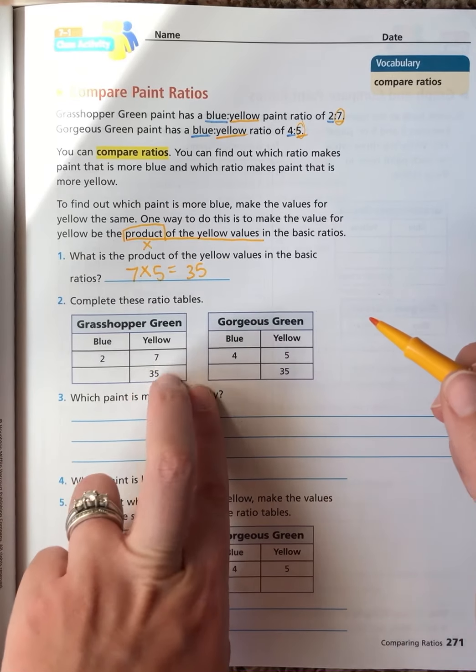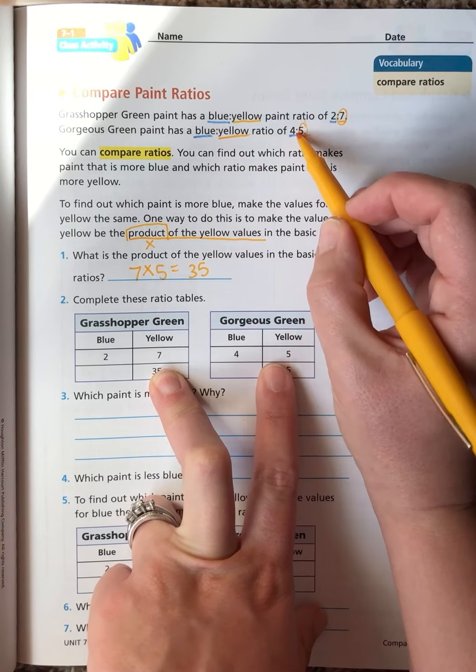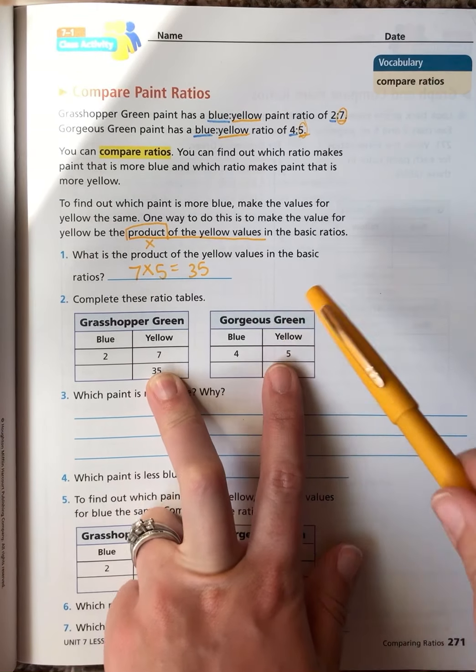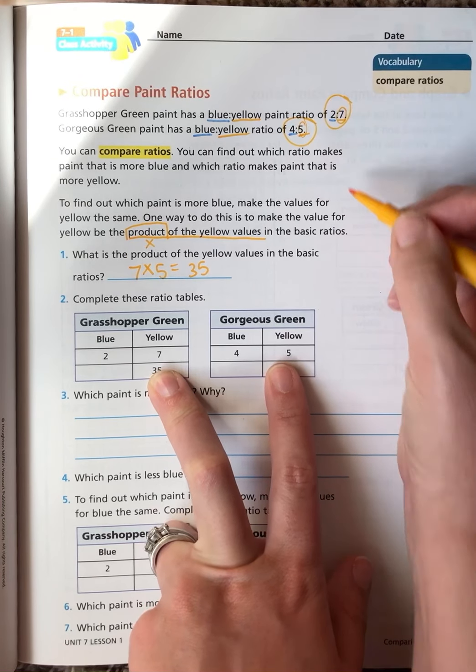Okay, they did the same thing for the gorgeous green. Gorgeous green was blue to yellow, which was 4 to 5. So for blue to yellow, it's 4 to 5. Hopefully you guys can see where they got those numbers. These come directly from up here.